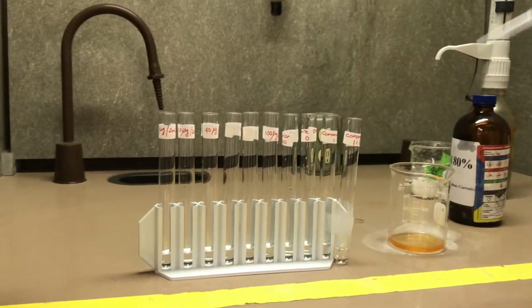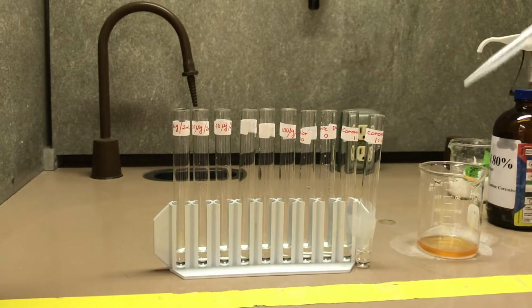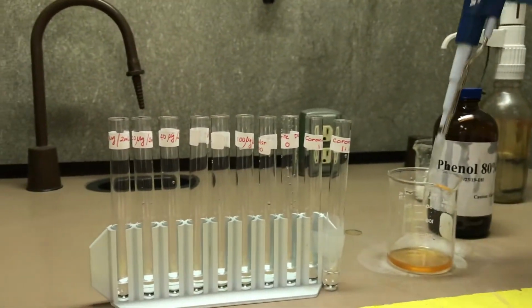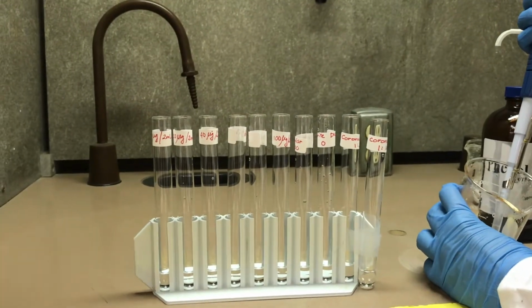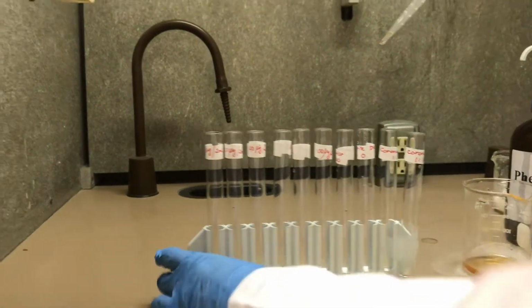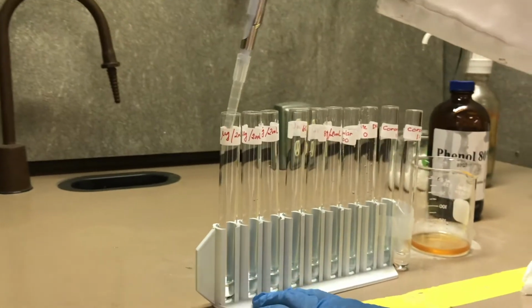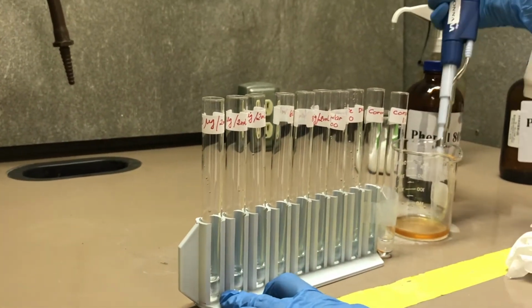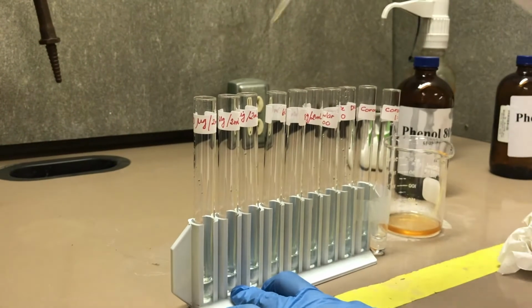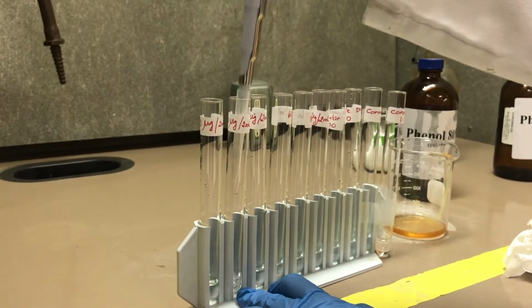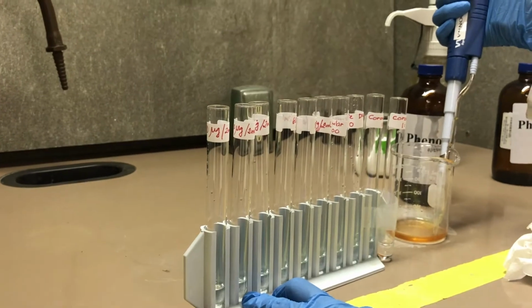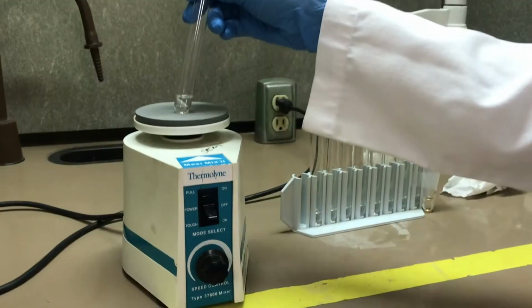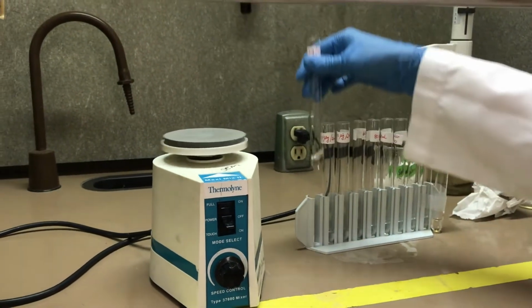Now we're going to pipette 0.05 grams of phenol 80% into each test tube. We will mix each solution using the vortex.